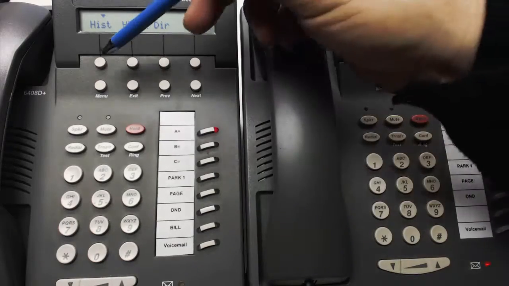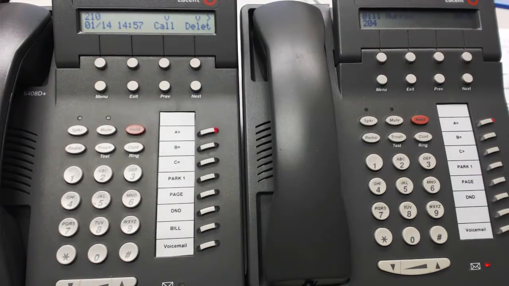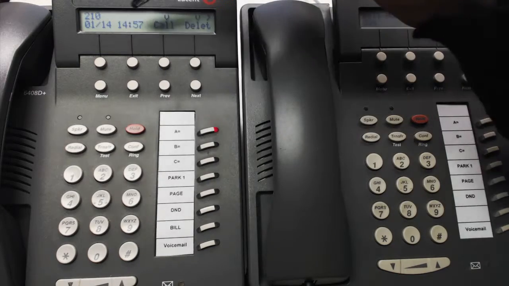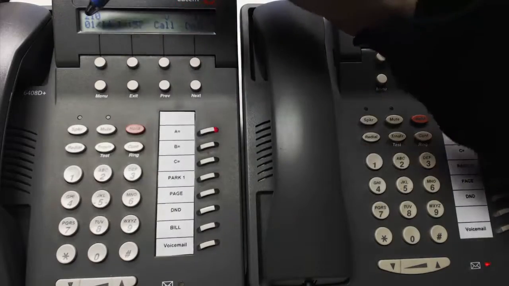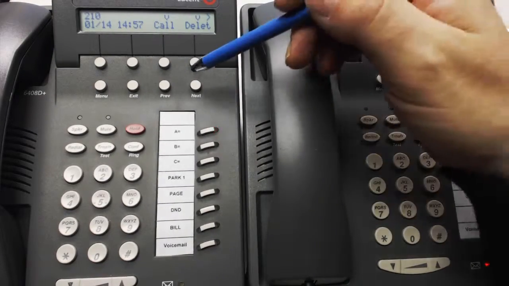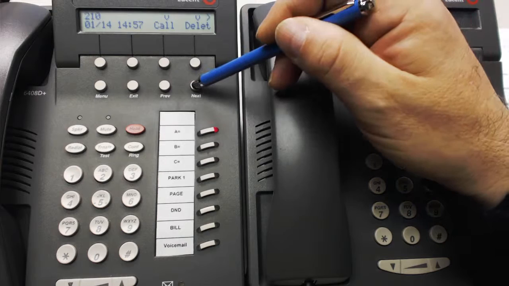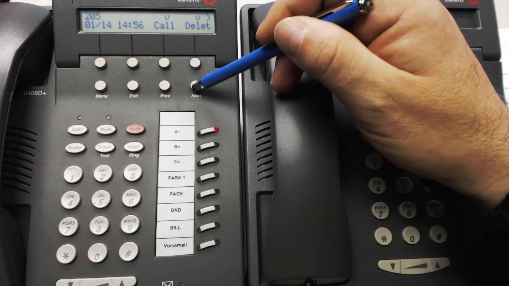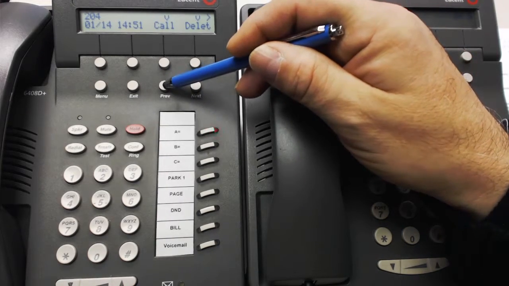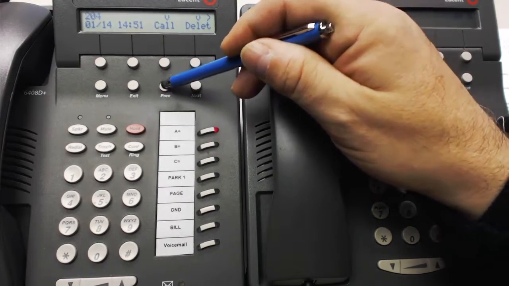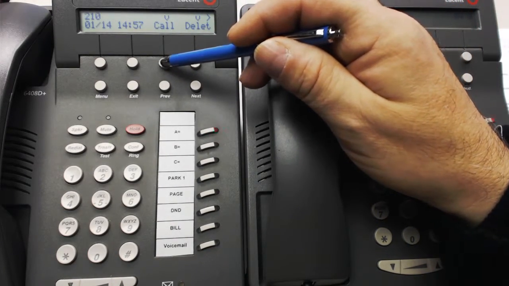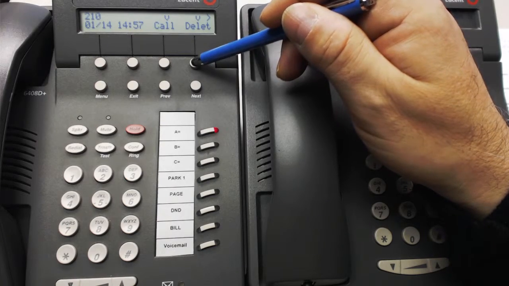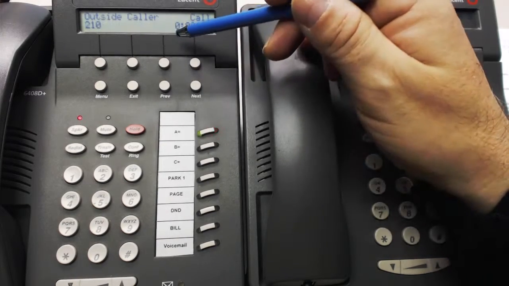So all you need to do is press the history button, and you can see that on 114 today, 2:57, we had a call from 210. Now if there's a right arrow here, we can scroll through other entries. So you can see the different things that have happened here, who's called and whatnot. What we can do is call the person by pressing call, or we can delete the entry from the history. Let's call. Works just fine.